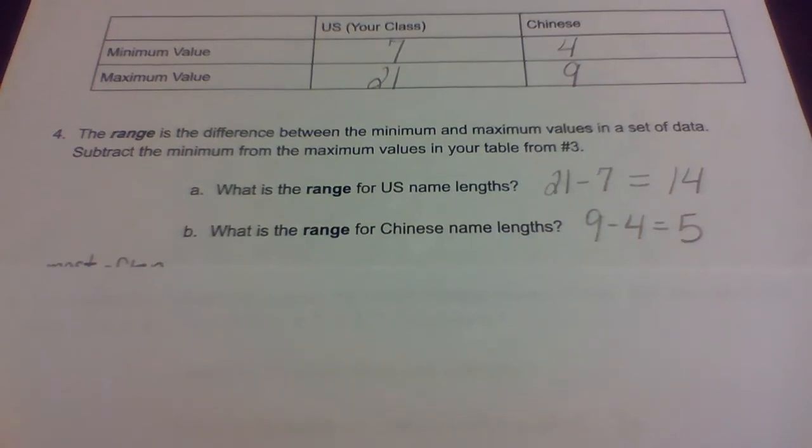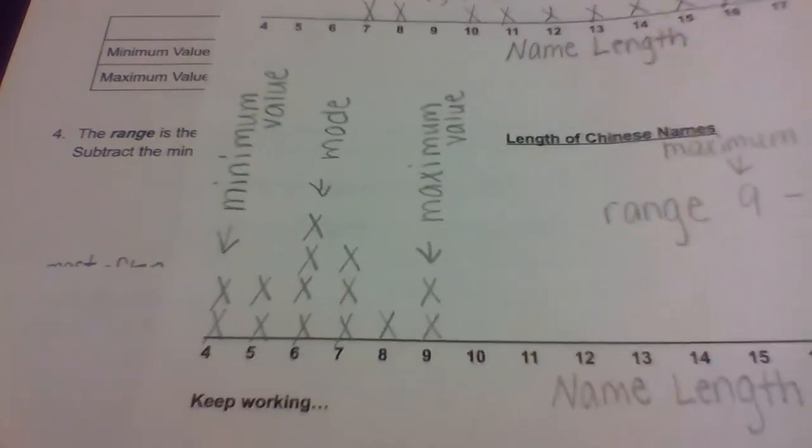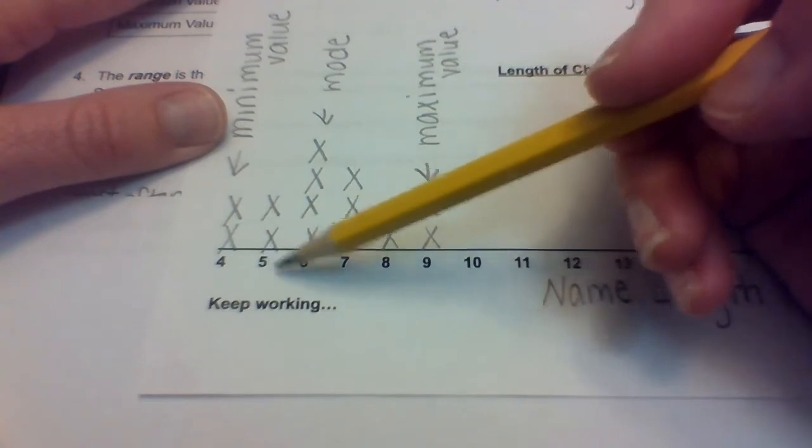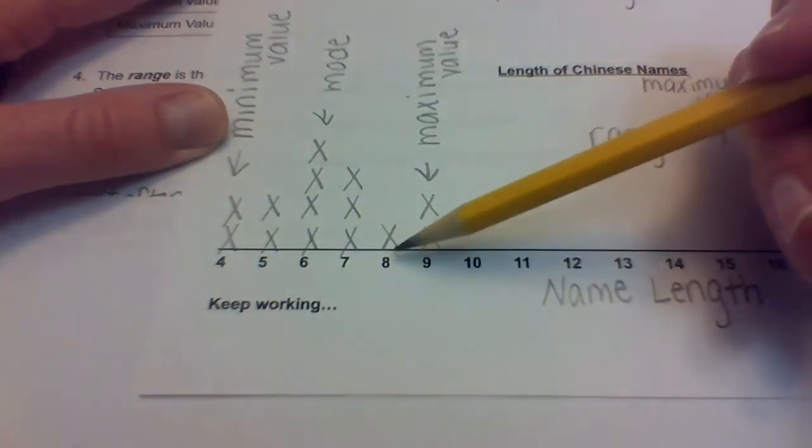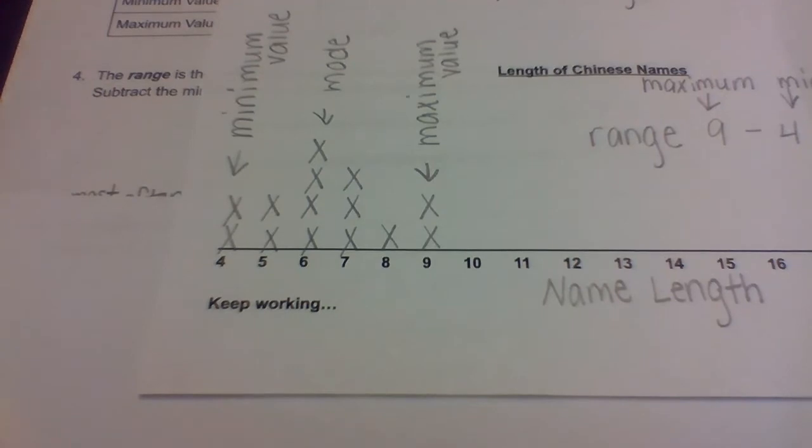So the US name length range is 14. That just means all the way from our minimum to our maximum piece of data, that's stretched between 14 pieces of data. And then what is the range from the Chinese name lengths? That would be all the way from 4 to 9, or stretched between those 5 pieces of data, okay? If that doesn't make sense, let's look at it this way. We go from 4 to 9. So 1, 2, 3, 4, 5 pieces of data, okay?